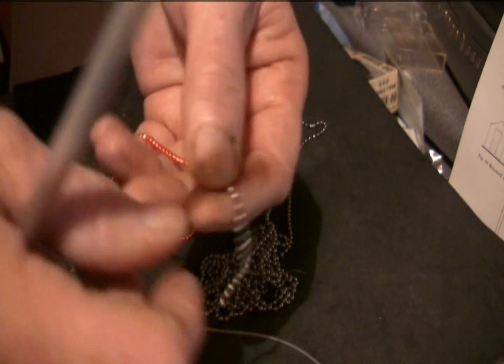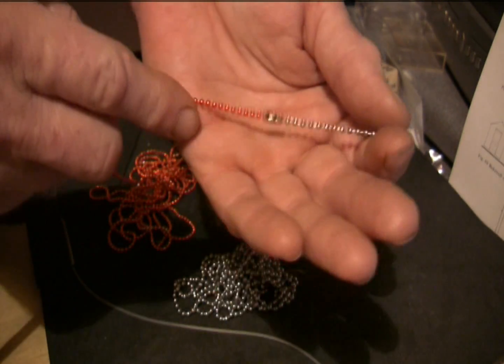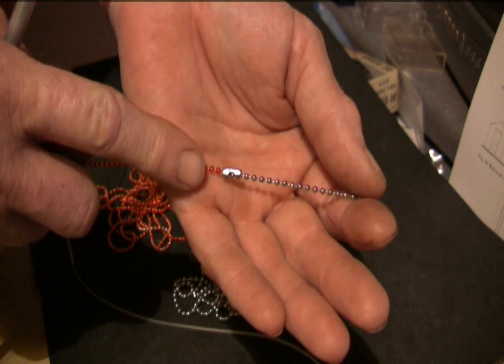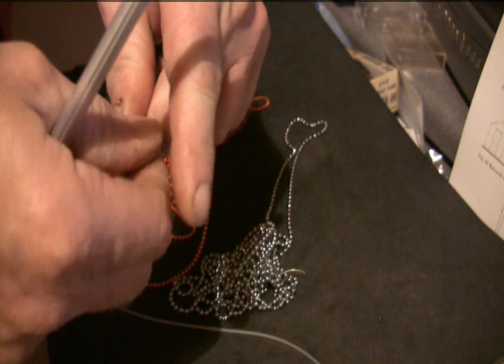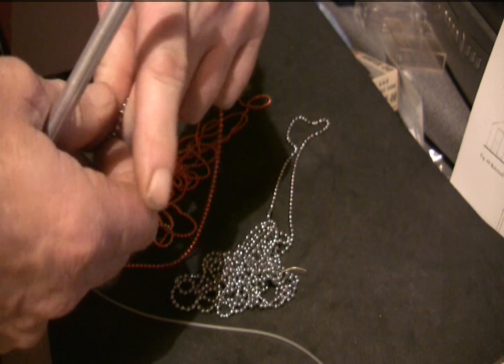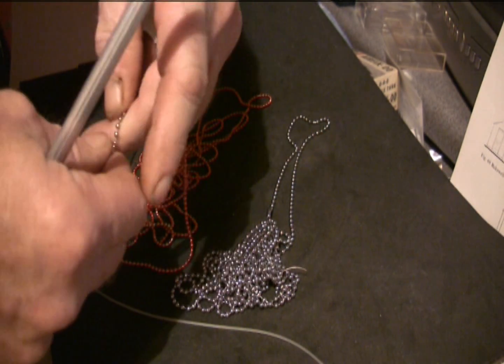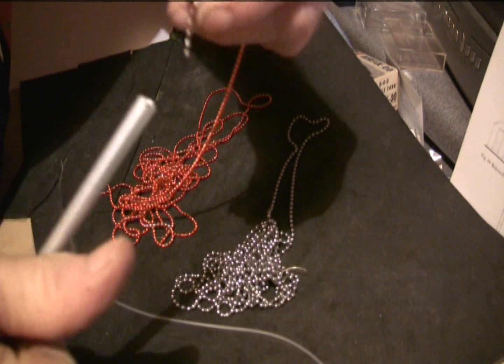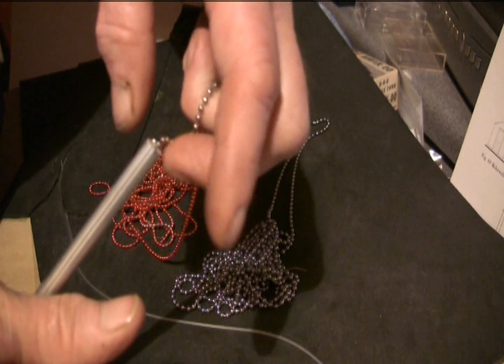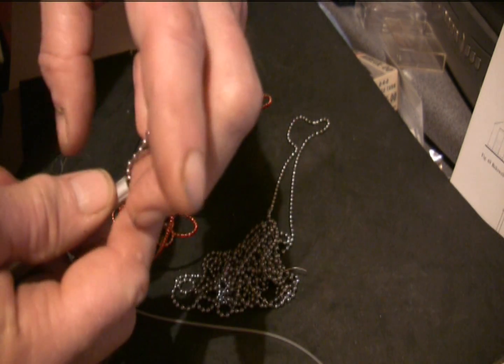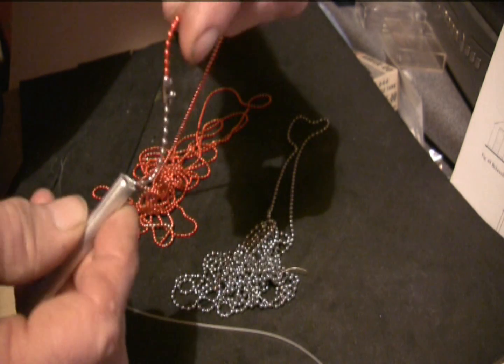The red ball chain that I've got here is slightly thinner, and there you can see one of the connectors I was just mentioning, and in the thicker diameter tube that's not actually a problem if I can get hold of it and get it down the end of here. That was perfectly fine.